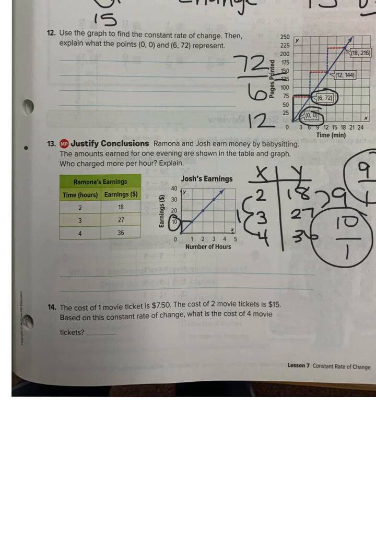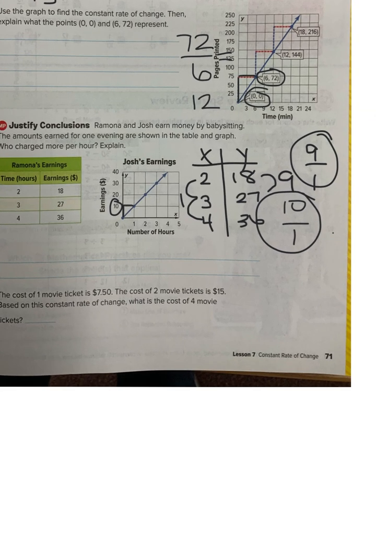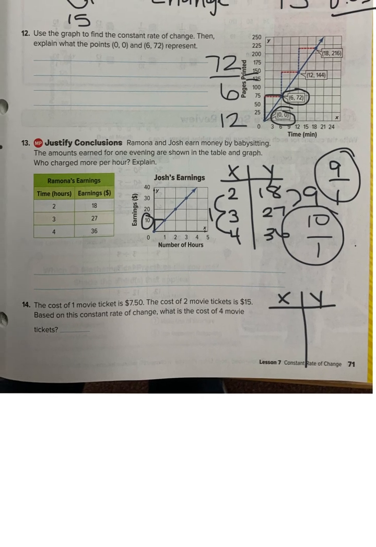Number 14 says the cost of one movie ticket is $7.50. The cost of 2 movie tickets is $15. Based on this constant rate of change, what is the cost of 4 movie tickets? So in order to find this out, I need to find the rate of change. So for 1 movie ticket, it's $7.50, and for 2, it's $15.